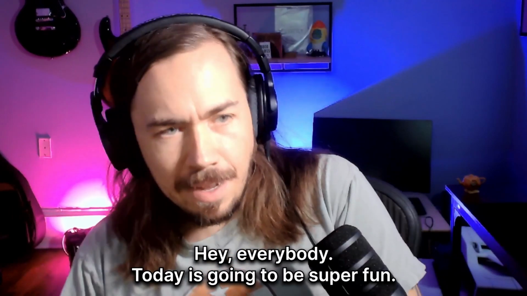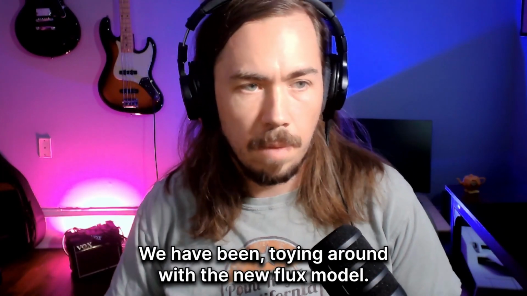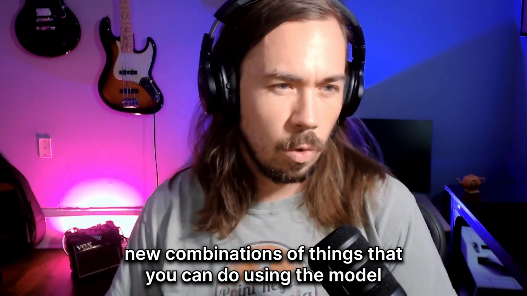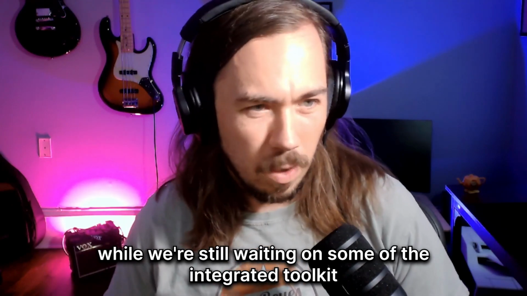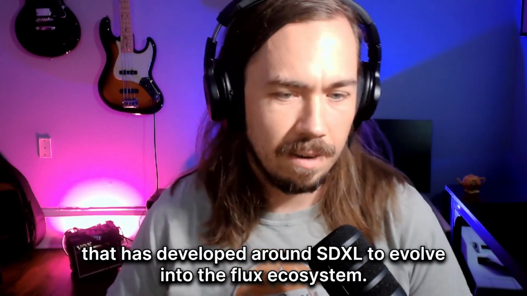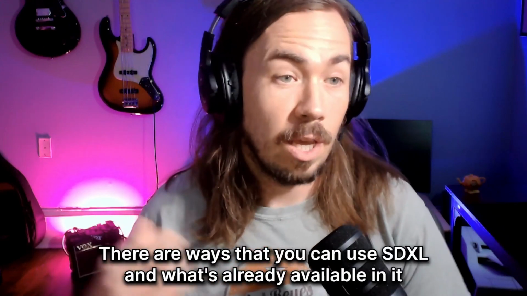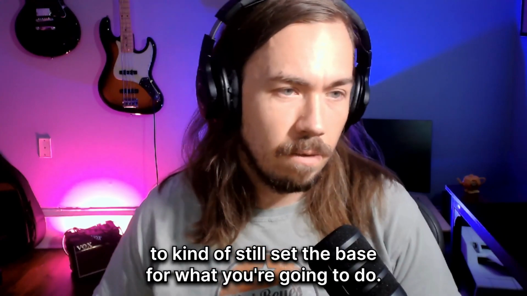Hey everybody, today it's going to be super fun. We have been toying around with the new Flux model. Want to showcase some of the new combinations of things that you can do using the model while we're still waiting on some of the integrated toolkit that has developed around SDXL to evolve into the Flux ecosystem. There are ways that you can use SDXL and what's already available in it to still set the base for what you're going to do.